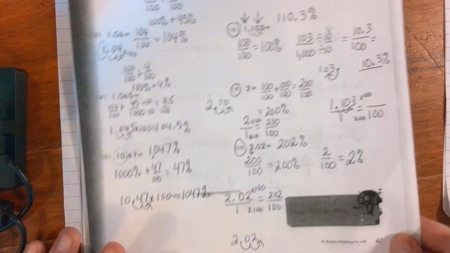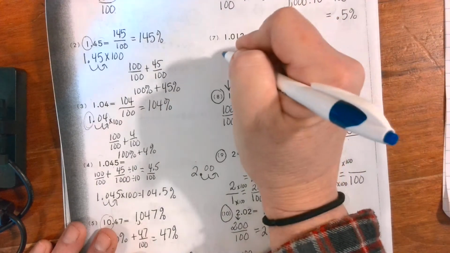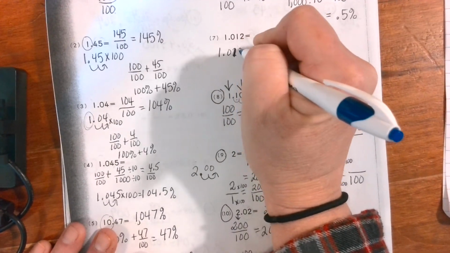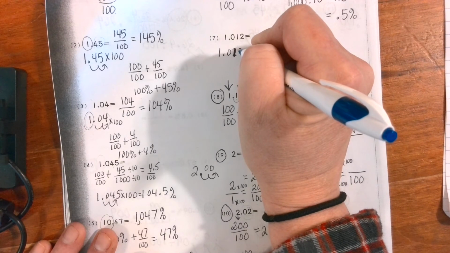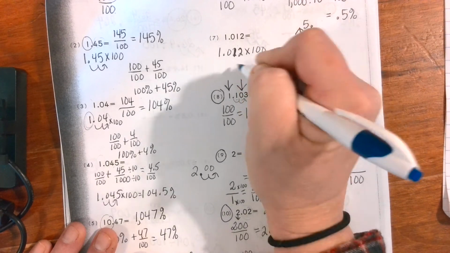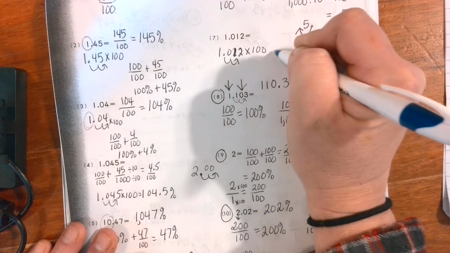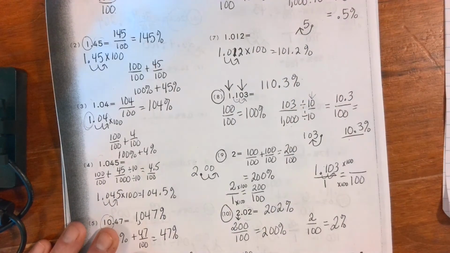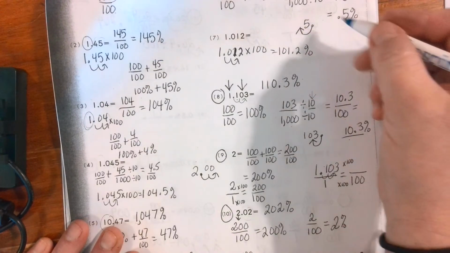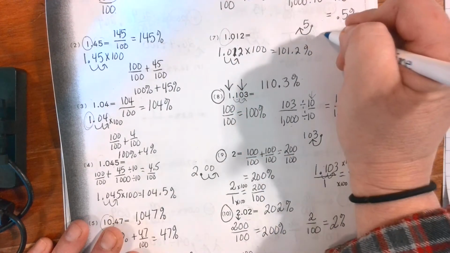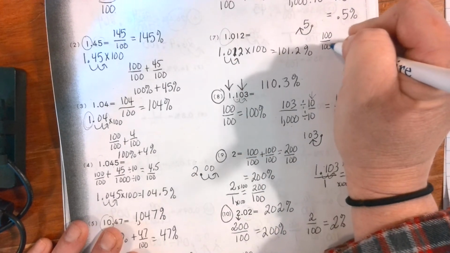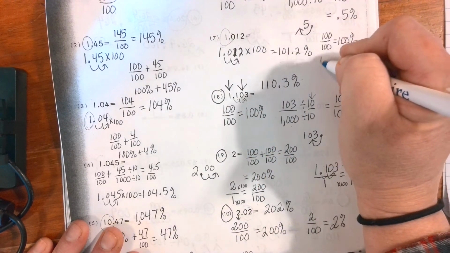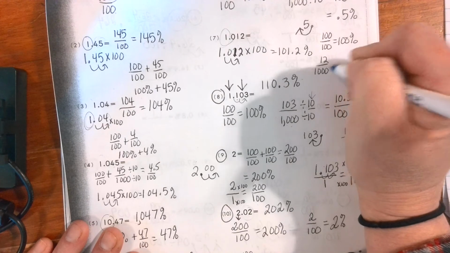All right, last one. 1.012, sorry. Move your decimal twice, 101.2%. Now we're going to try it with our fraction. We have 100%, and we have 12 thousandths.